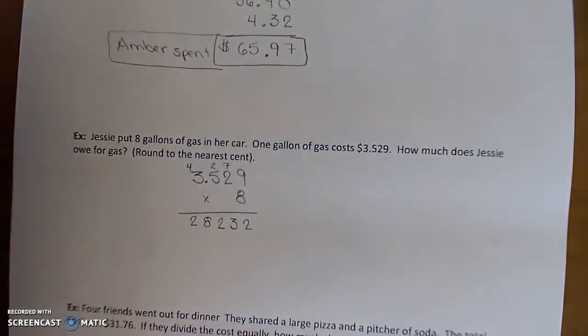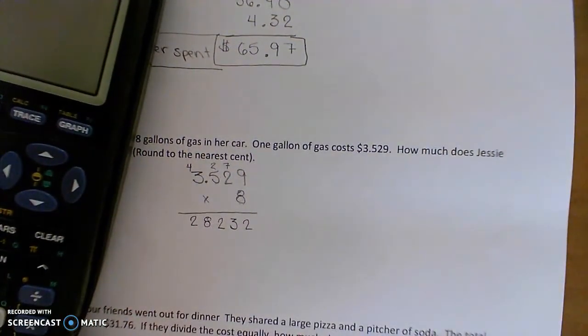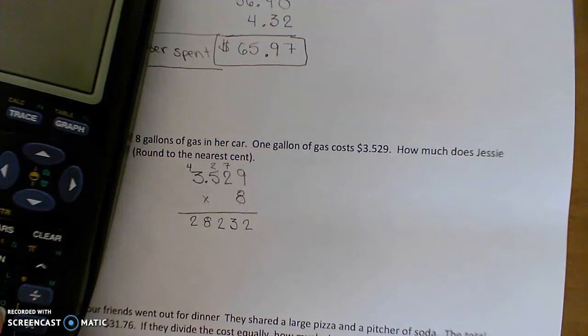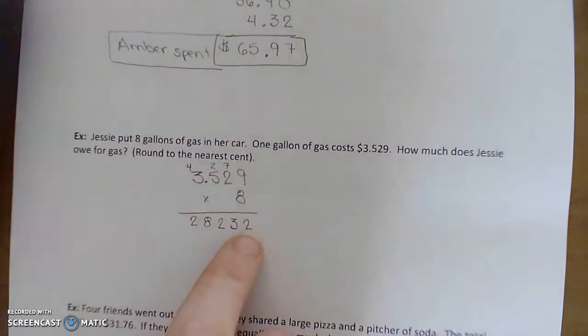All right, and I might double check my calculation in case I did too much in my head. All right, got it correct.